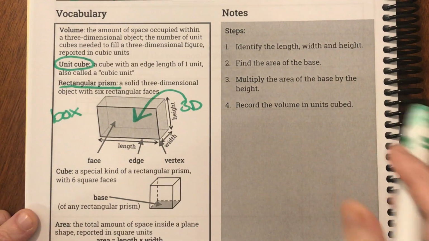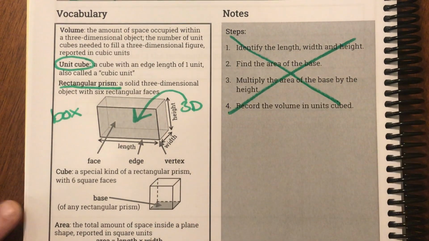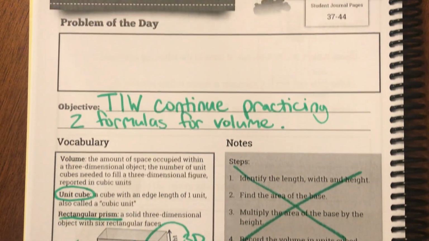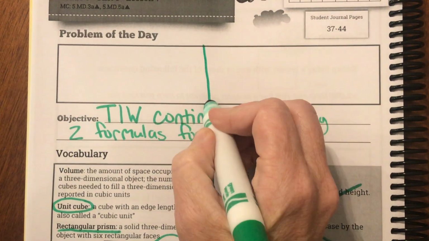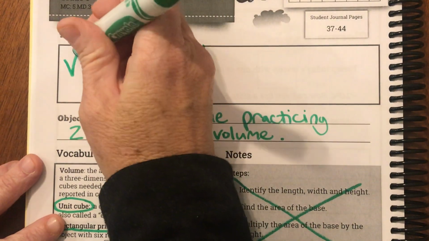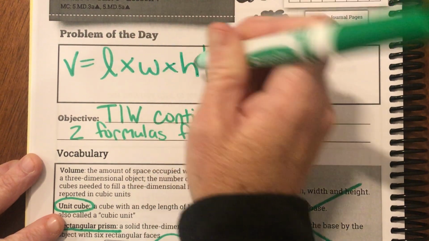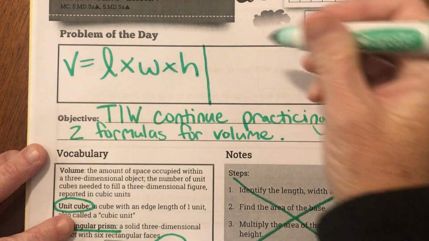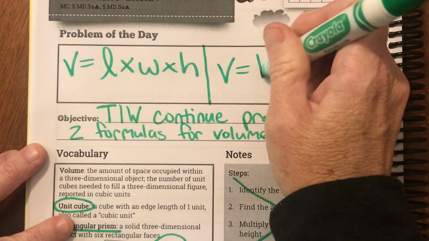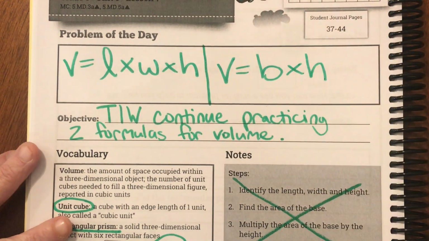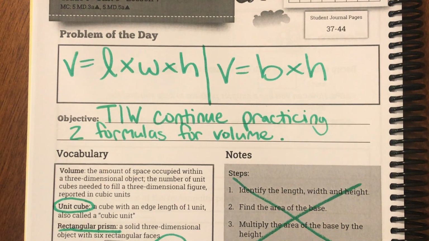Okay, remember we have not been using our steps. Instead, we've been using our 2 formulas. So our first formula that we're working on is volume equals length times width times height. And our second formula is volume equals base times height. Those are the 2 formulas that we're trying to get really good at, okay?